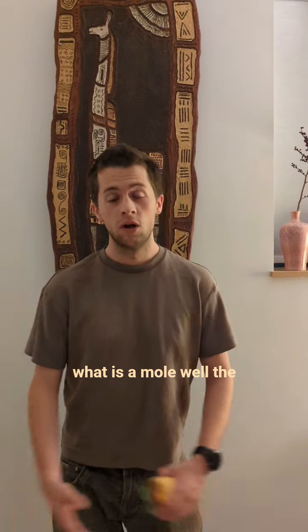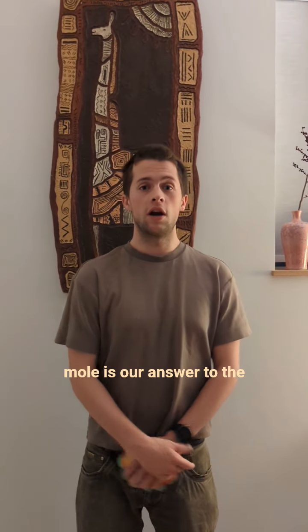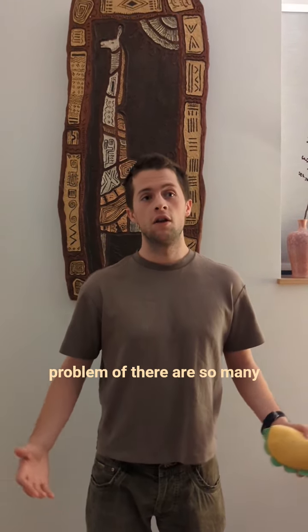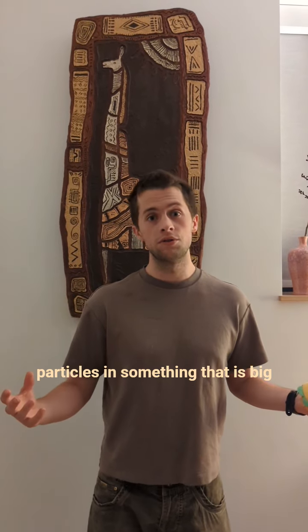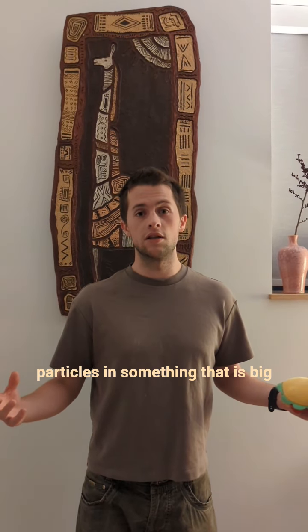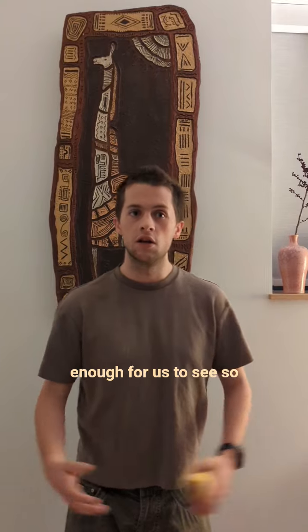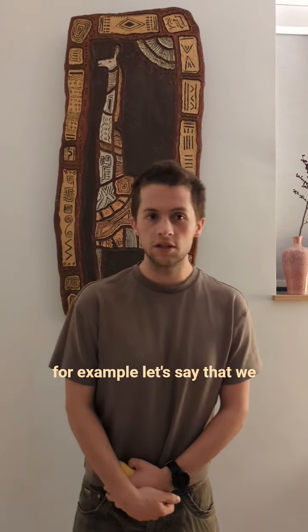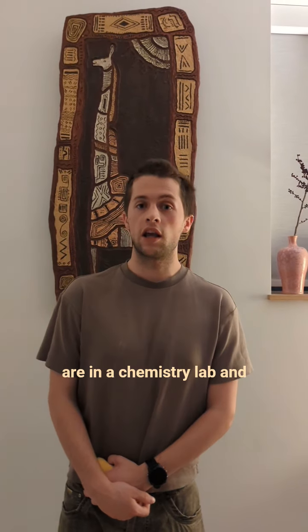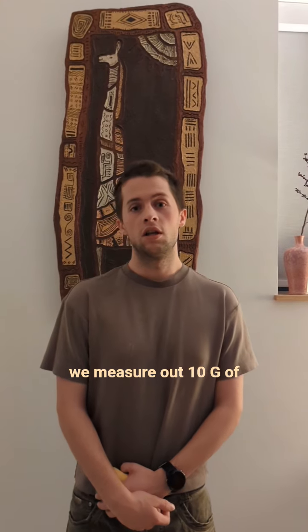What is a mole? Well, the mole is our answer to the problem of there being so many particles in something that is big enough for us to see. So, for example, let's say that we are in a chemistry lab and we measure out 10 grams of carbon.